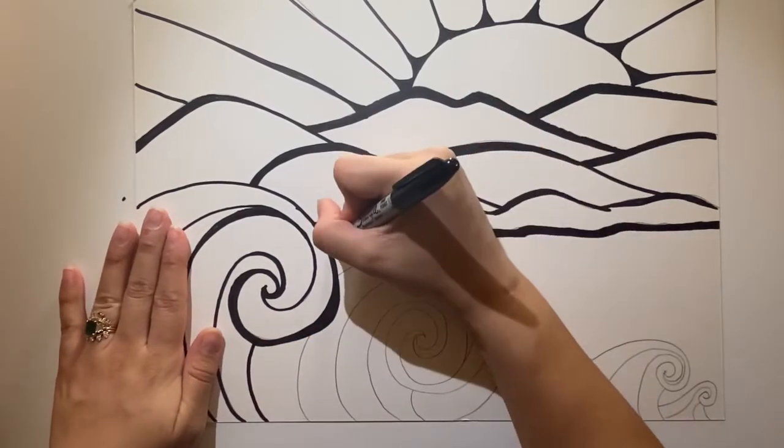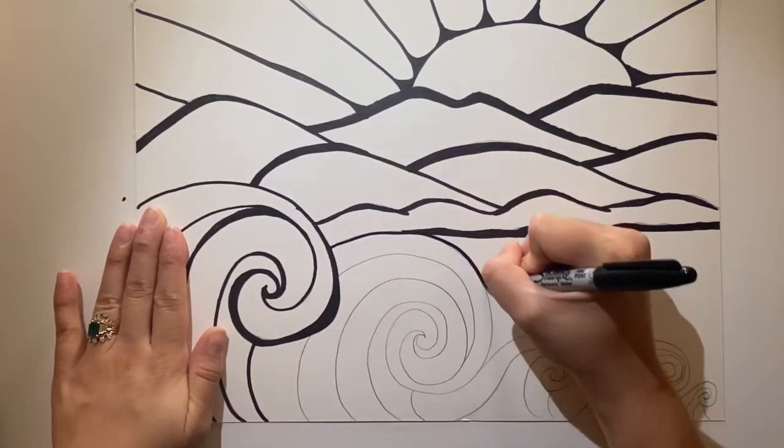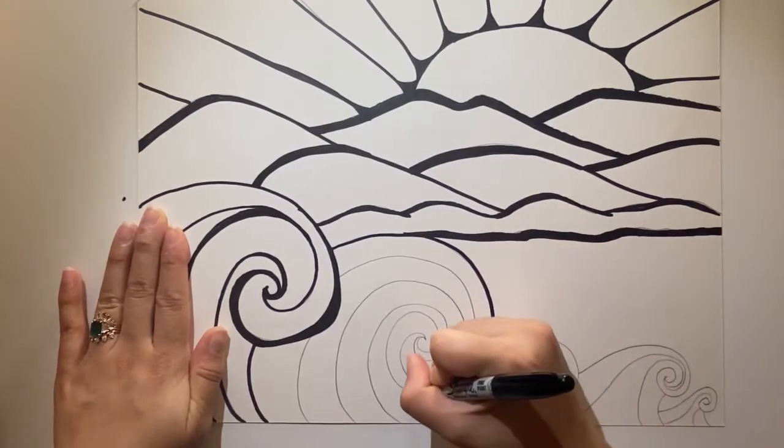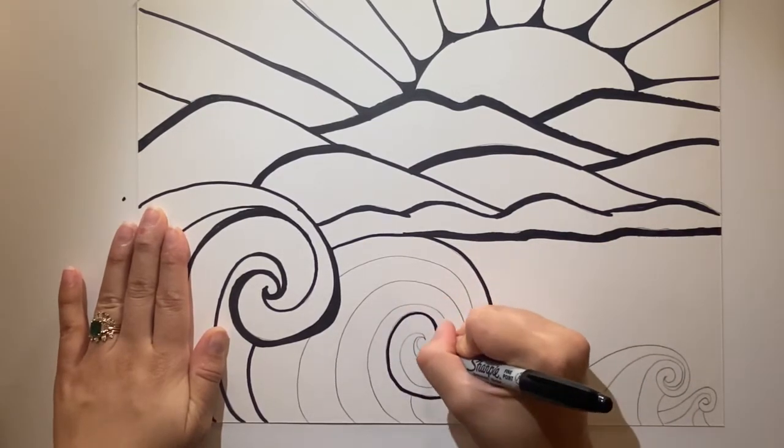And go over and trace your other waves and do the same exact thing. Double up some of your lines.